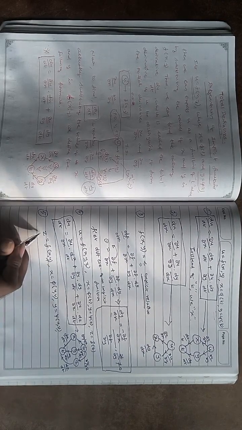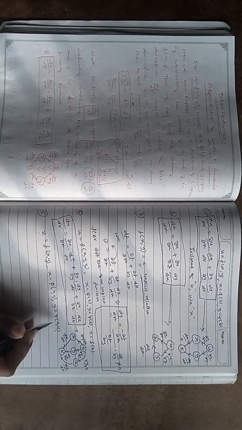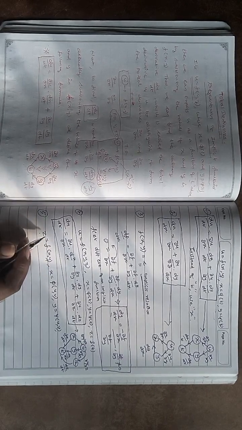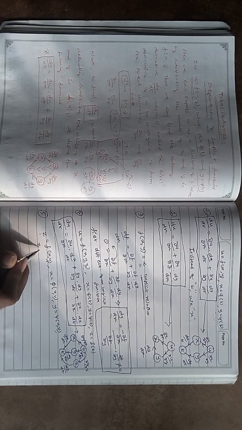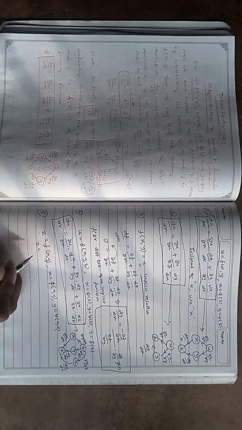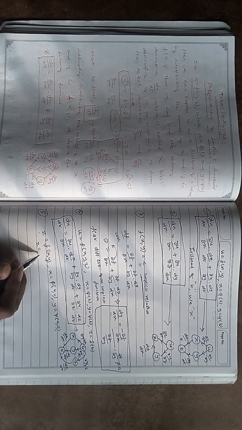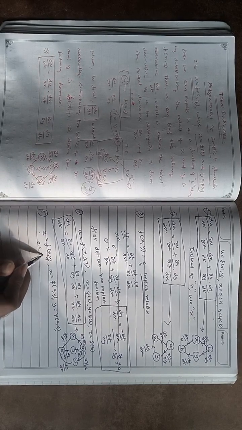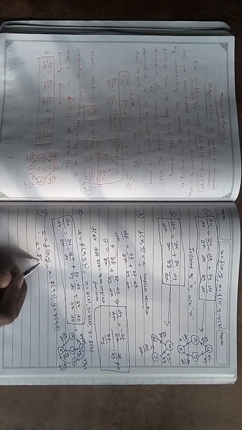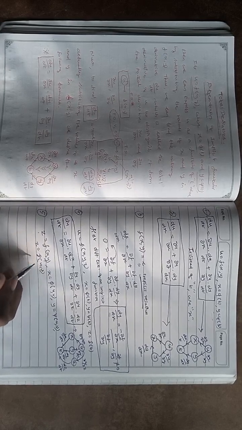Then z can be treated as a function of u and v.